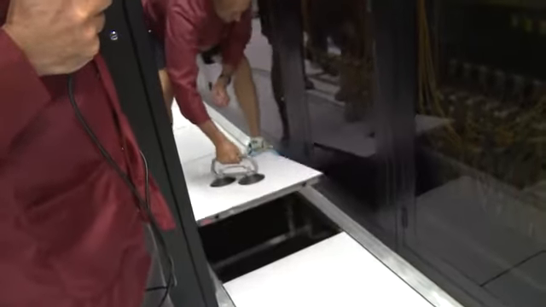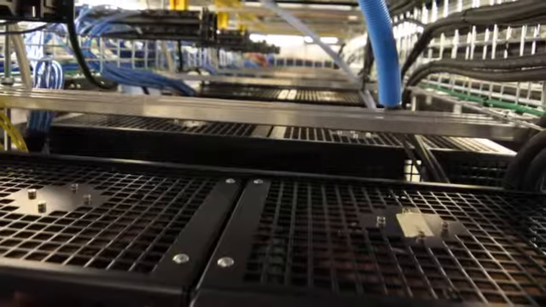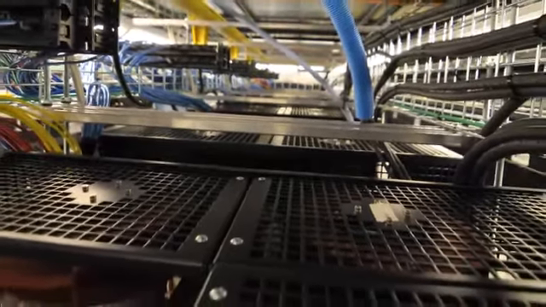Well, there's 4 large HVAC units. 2 of them on this side of the room have chilled water that's used for cooling the air. The air blows down underneath the floor and then up through the racks. Additional rack fans on the top help pull the air.